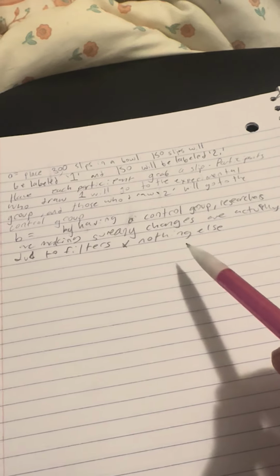Like I was saying, I wrote, by using a control group, researchers are making sure any changes are actually due to filters and nothing else, because that's actually what they're studying. It's not just if coffee changes your cholesterol, it's if a different filter impacts the amount that it impacts your cholesterol, if that makes sense.